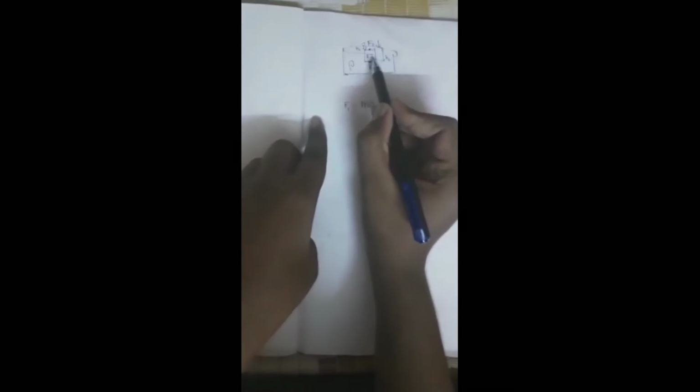Here what is the rho? I mean density. What is the density here? We should take the density of the liquid. Why? Because we are assuming on the surface, the force from the block is not there. So we are taking volume into rho into g.